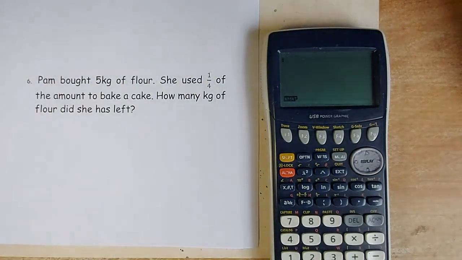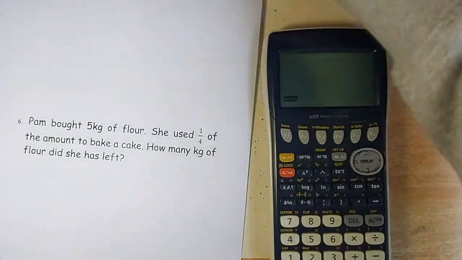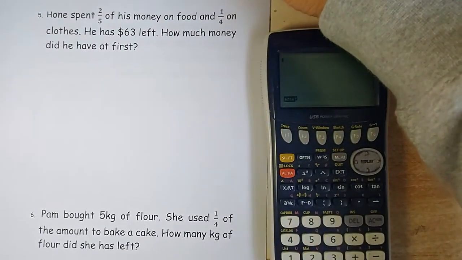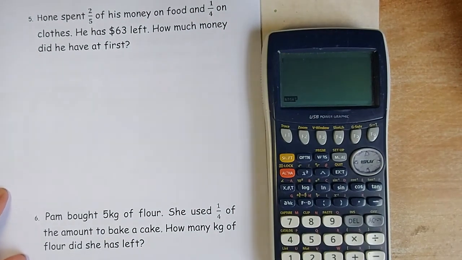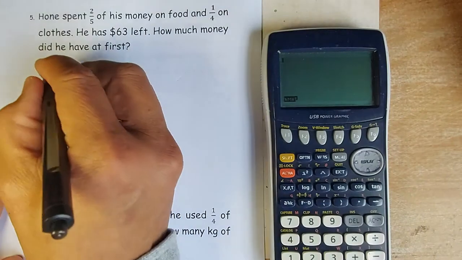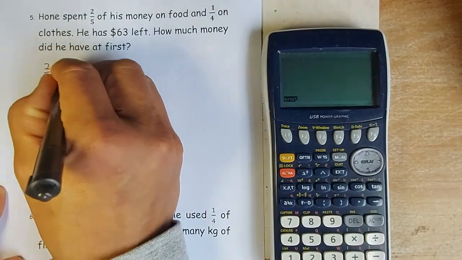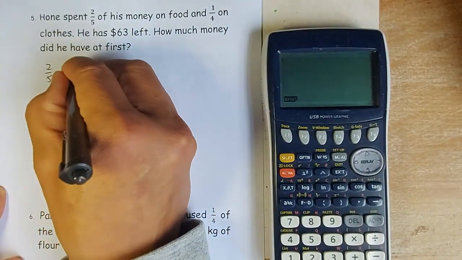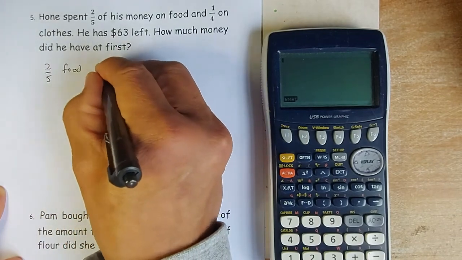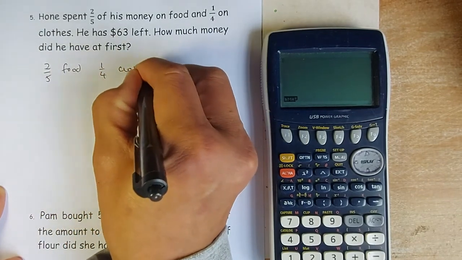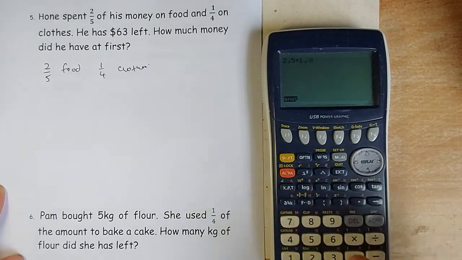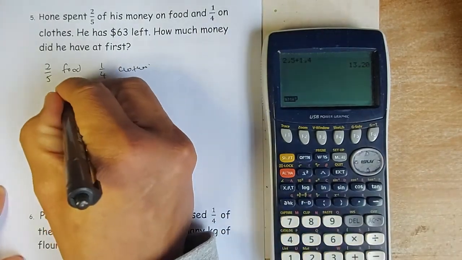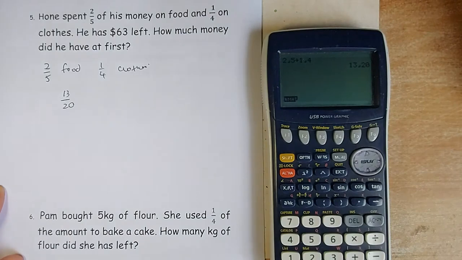Page 2 is getting to harder word problems, and we shall look at it now. The question is, Hone spent 2/5 of his money on food and 1/4 on clothes. When you add these two, food and clothes, 2/5 plus 1/4, you are going to get 13/20 spent on both food and clothes.